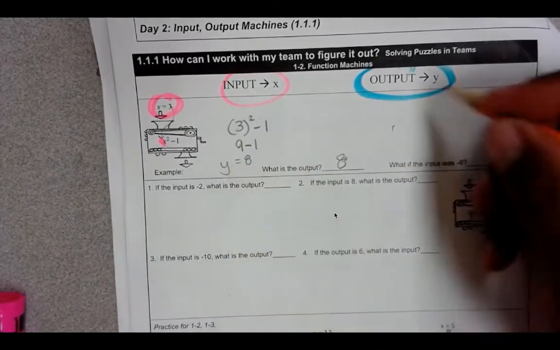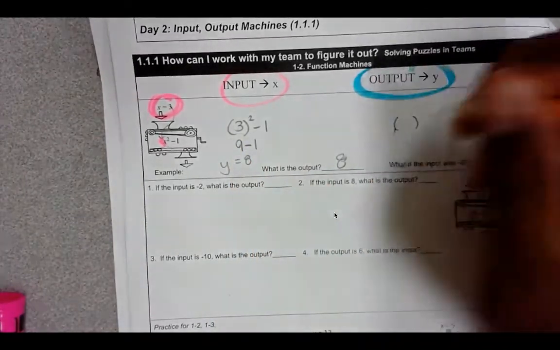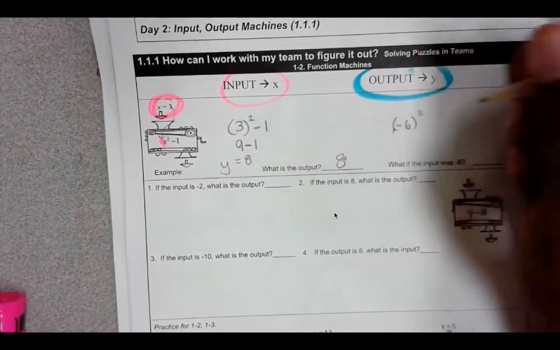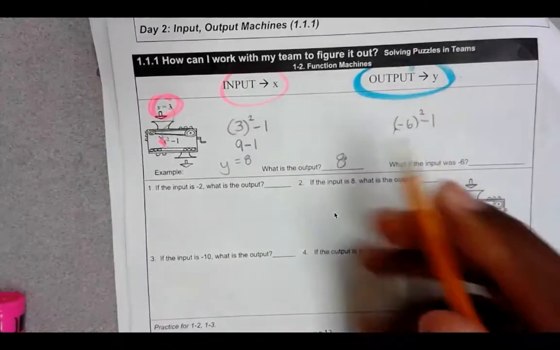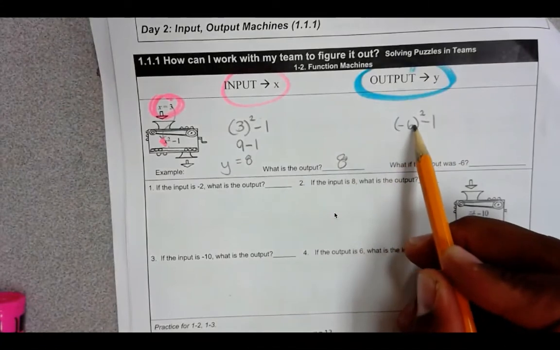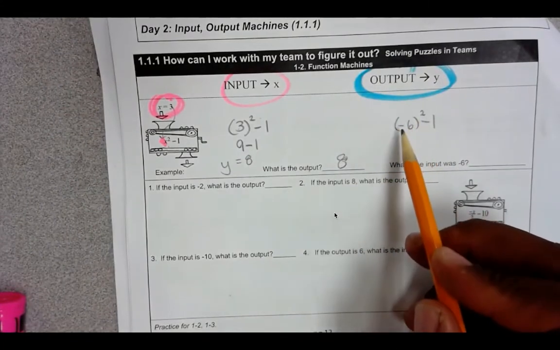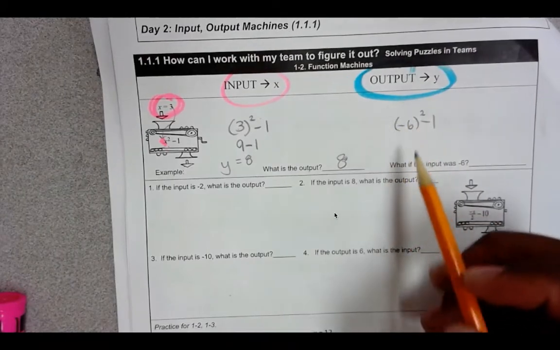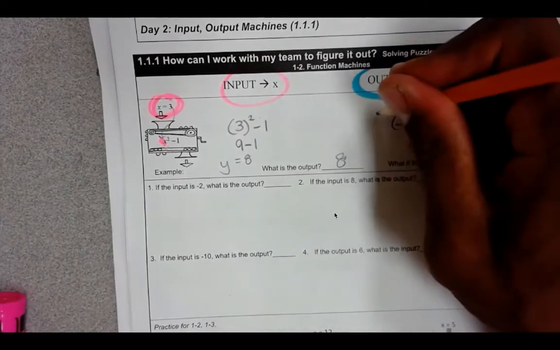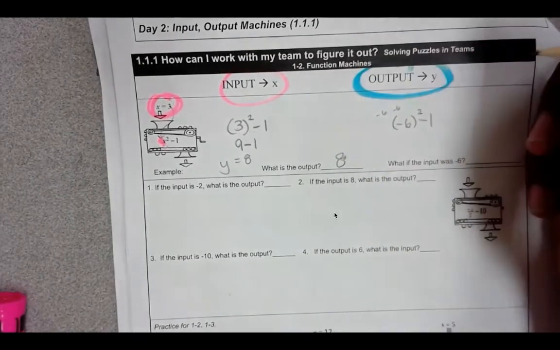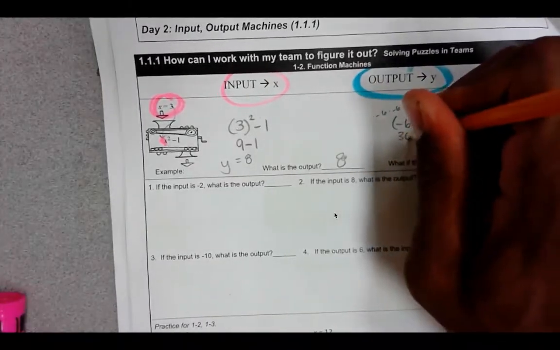Okay. Next question is, what if the input was negative 6? Well, I do the same thing. I replace the x, I put negative 6 squared minus 1. But notice again, I put the negative inside the parentheses. That's really important. If you don't, then you'll forget that you have to square that negative, meaning you have to do negative 6 times negative 6, which is a positive 36.